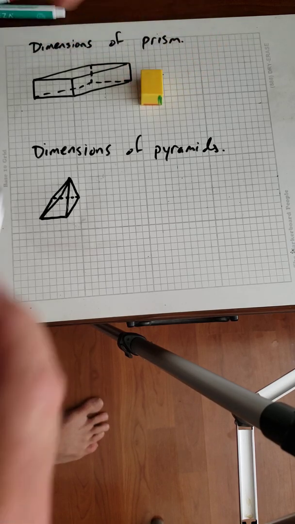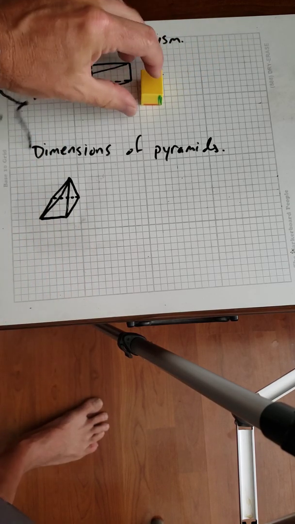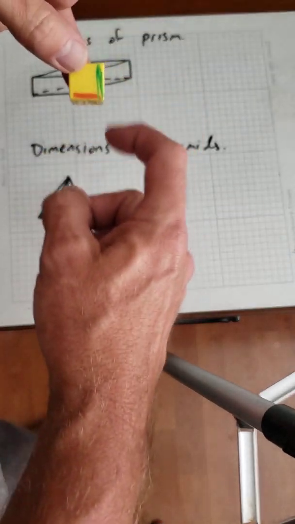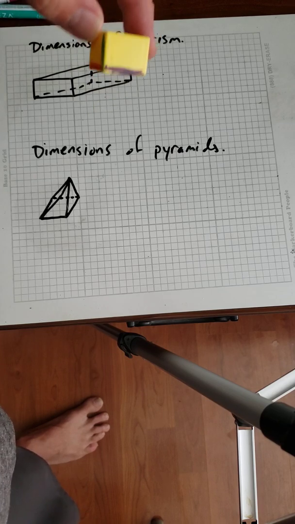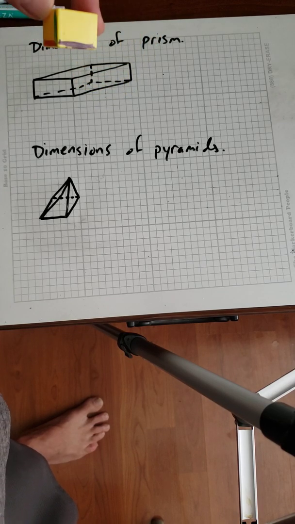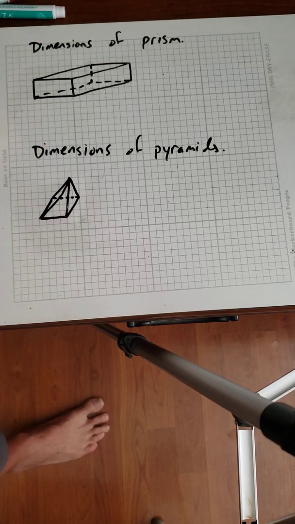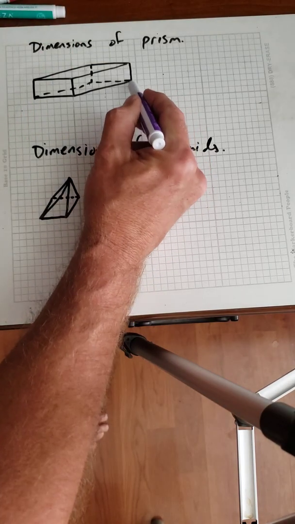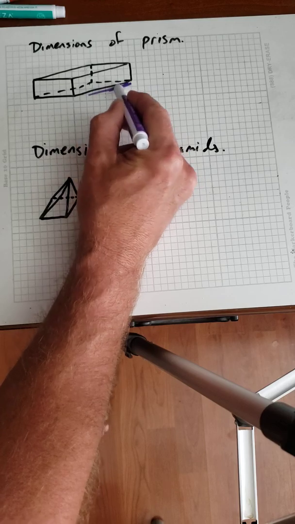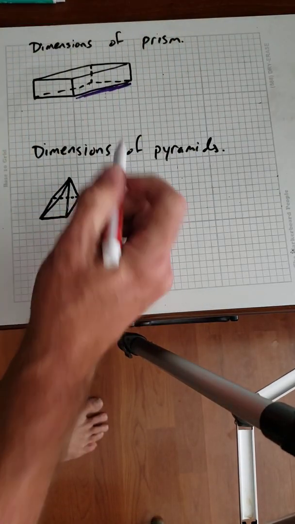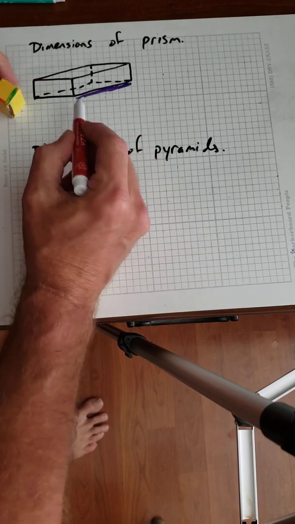Okay, so here we go. I've done some color coding on this thing. My red would be my base, my green would be my height, and that darker purple side there would be my depth. So if I'm looking at this, this is my depth right here, and this is that red base right here.